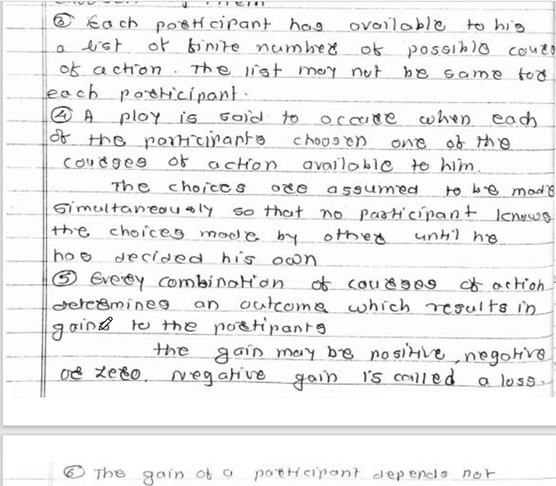Number 5, every combination of courses of action determines an outcome, which results in a gain to the participants. Courses means the choice or decision of the competitor. The gain may be positive, negative or zero. Negative gain is called a loss. So there are three types of gain: positive, negative and zero.